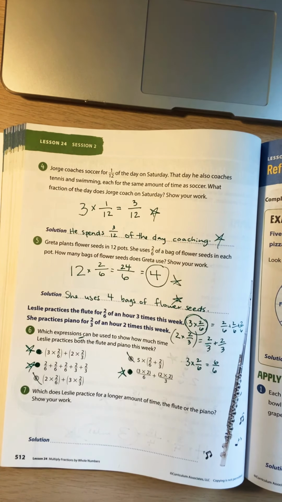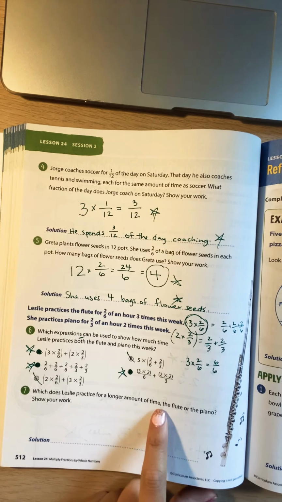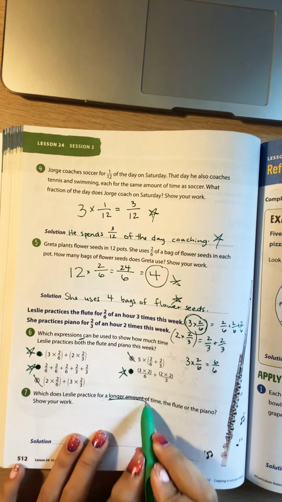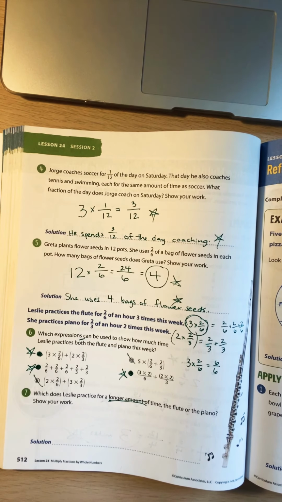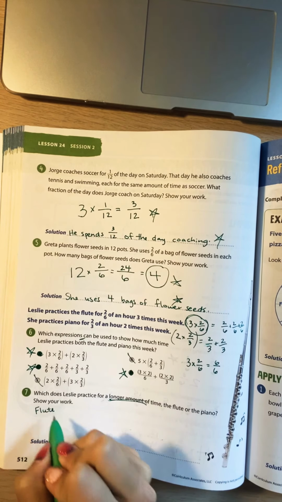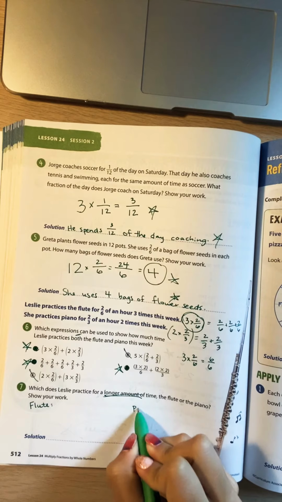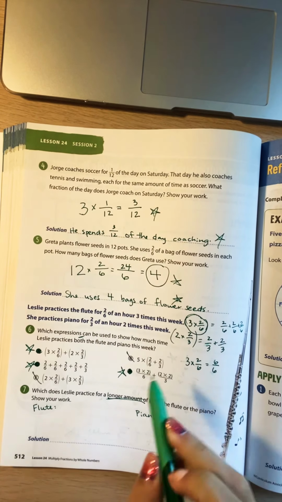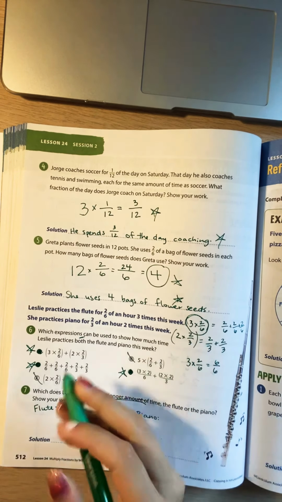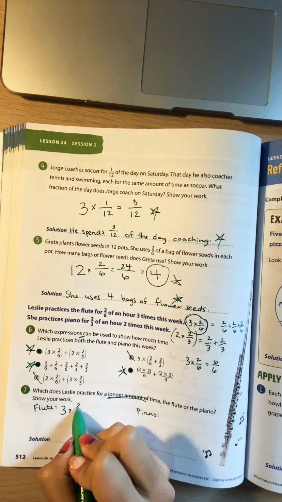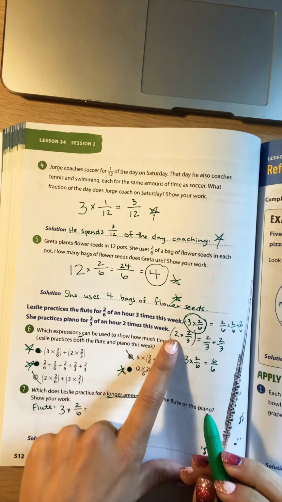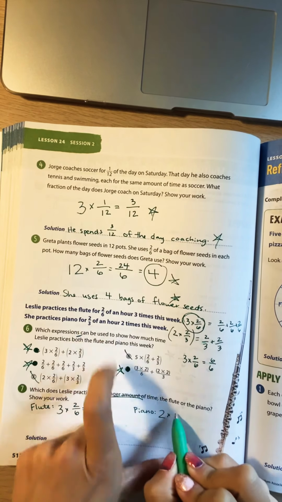And number 7, which does Leslie practice for a longer amount of time, flute or the piano? So longer amount of time. Oh, I didn't mean to cross it out, I meant to underline it. So which is going to be the greater fraction? So let's do both flute, and then we'll do piano for here. Need to solve both of them. So the flute was 2/6 of an hour 3 times a week. So that's my equation. 3 times a week, 2/6 of an hour. And then piano was 2 times a week, 2/3 of an hour.